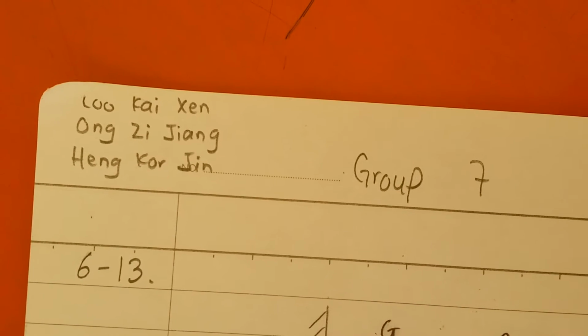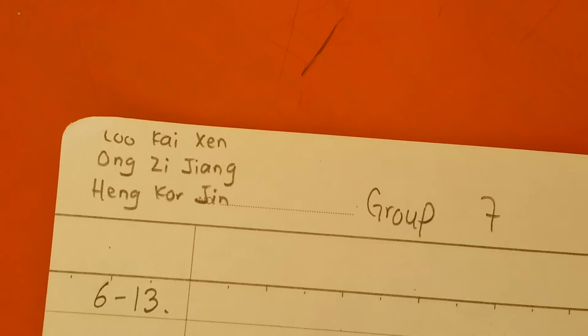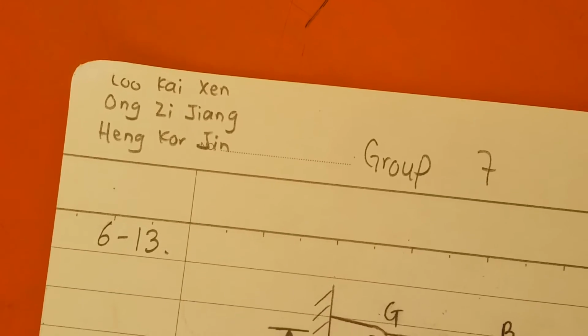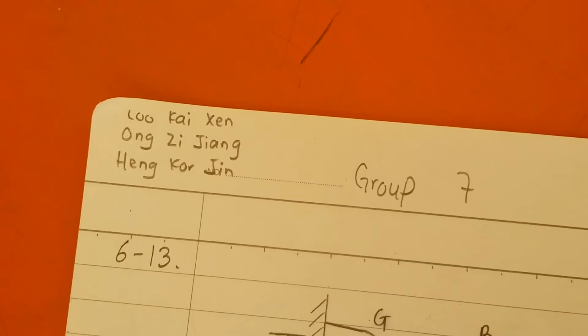Now we are group 7. We are now going to present the question, chapter 6, the 13th question. Our group members are Loo Kai Xen, Ong Zi Jiang and Heng Kor JIN.